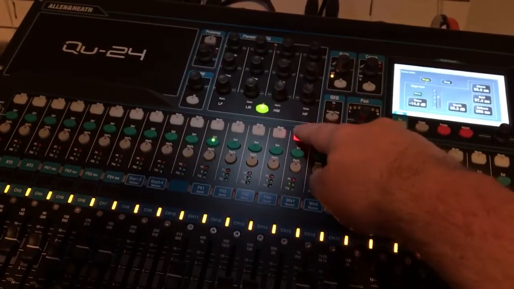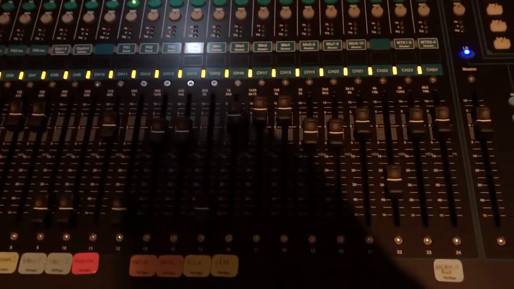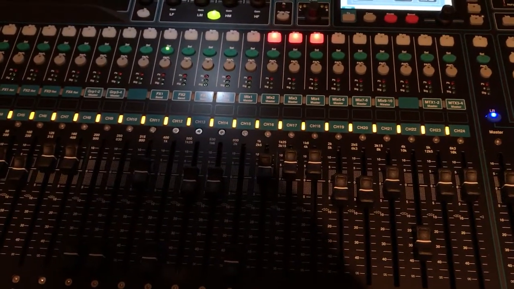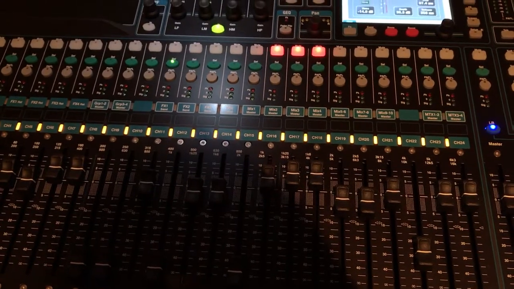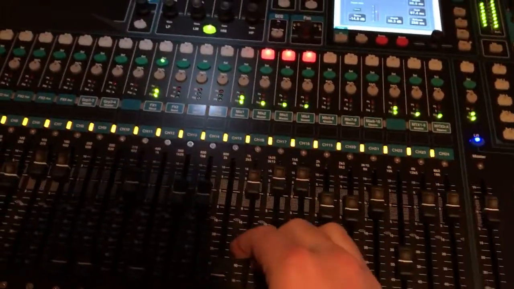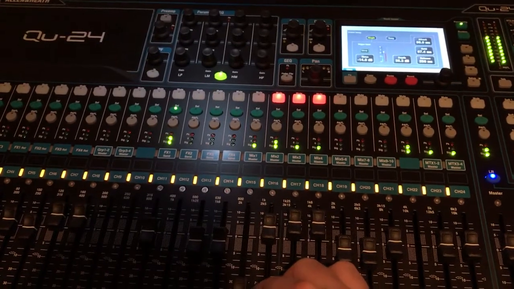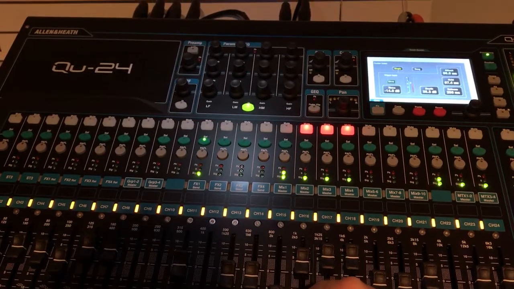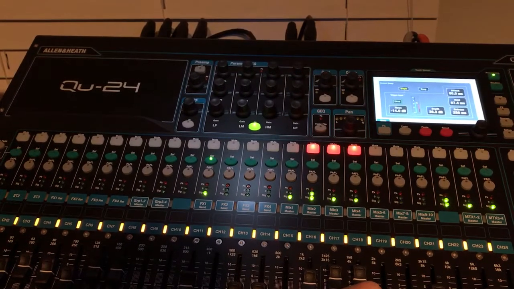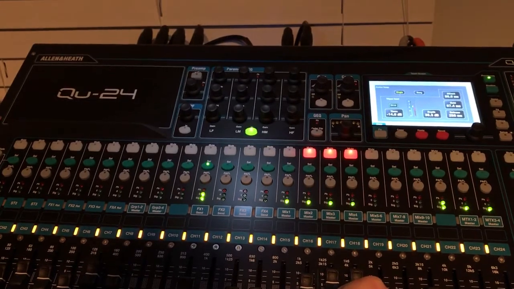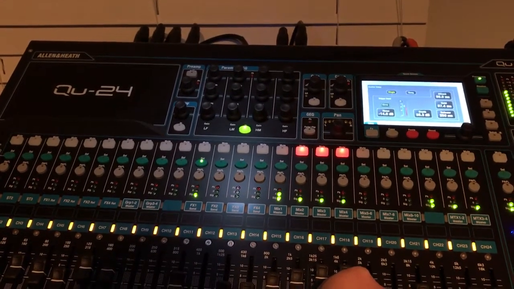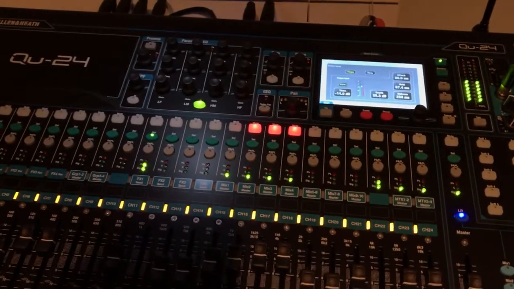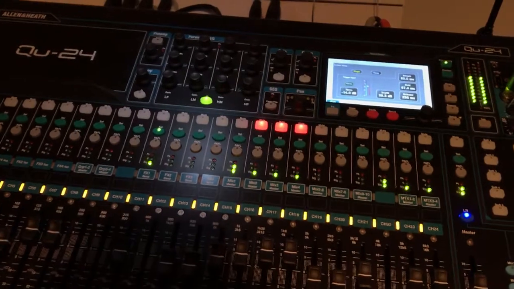Now I'm going to go ahead and unmute the kick drum, and I'm just going to fade the kick drum in slowly, just so you can hear that pumping effect gradually come in. So there you go, you have that pumping effect on that synth track.